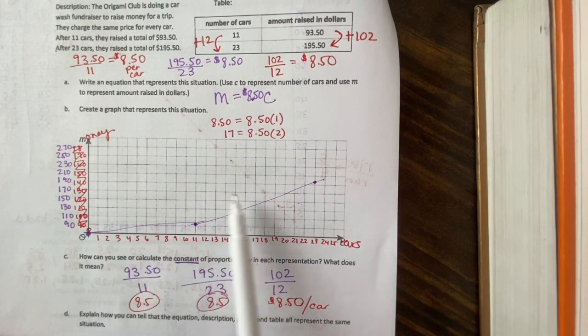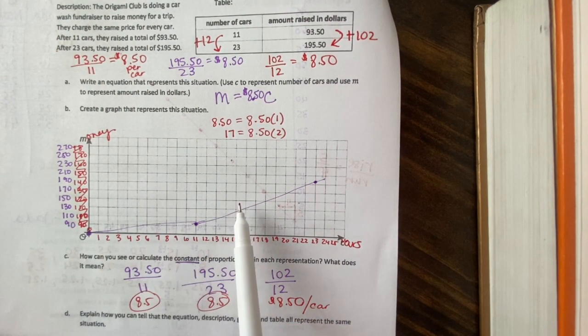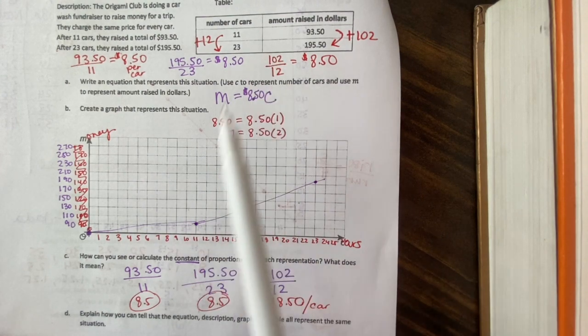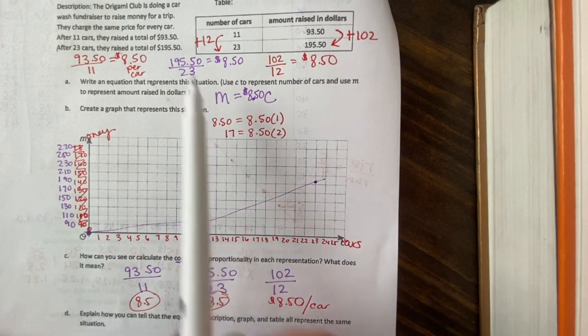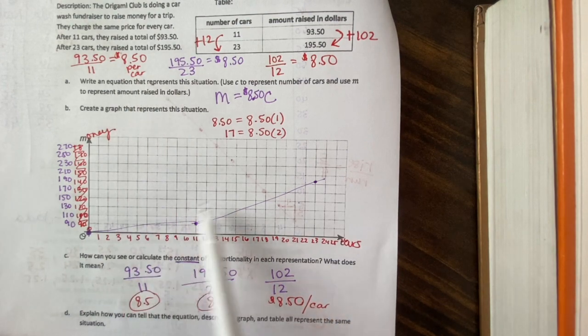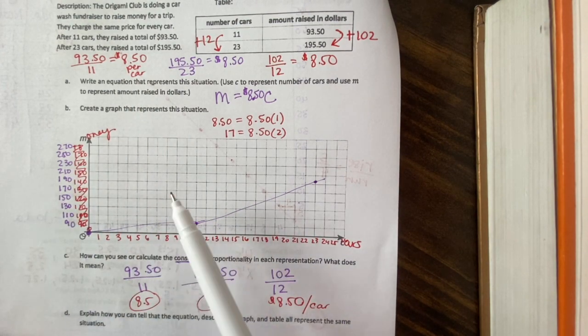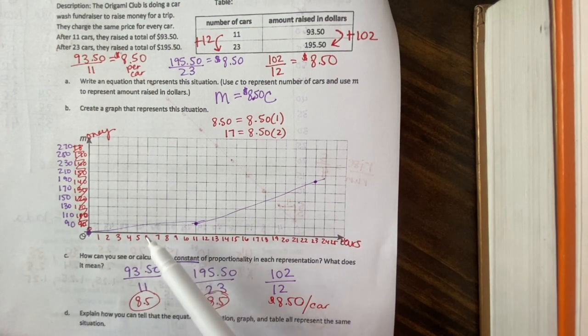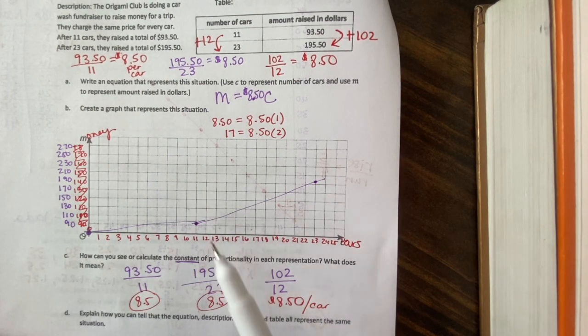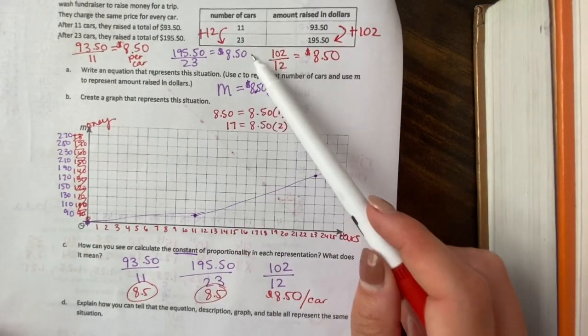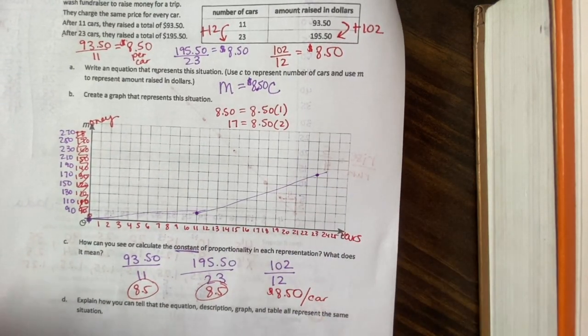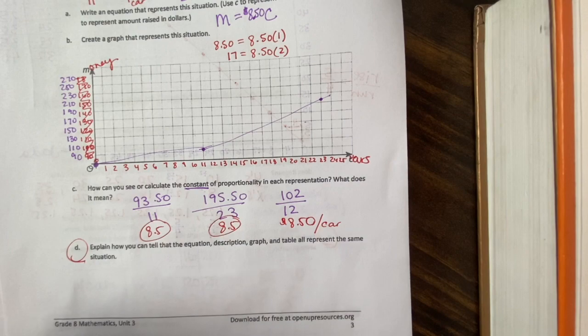This table is junk for this graph. This is really hard for you to compare the table to the graph. If this was a better graph, you could see the $8.50 per car better, but these numbers you have to estimate so much and they're so big that it's not helpful. But you used all of this information to graph, which gave you these same numbers. So you go ahead and answer that part.